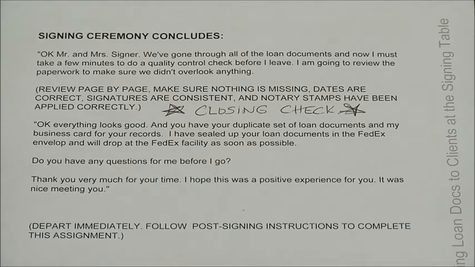So the last thing I wrote was depart immediately. And why do I put depart immediately? Because sometimes you're going to build such a rapport with these folks that they will invite you for coffee, dinner, or a drink. I had a gentleman so relieved that it was over, he said, I gotta have a beer. Can I get you anything? You sure you don't want one? It was really sweet of him, very kind, and I very politely declined the offer.